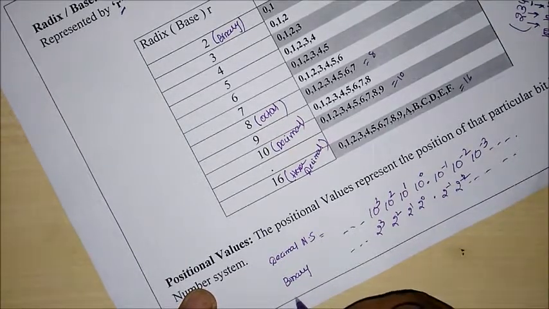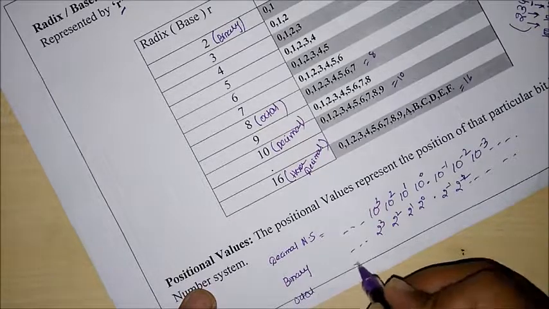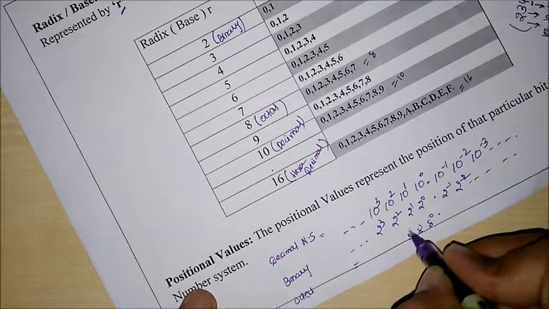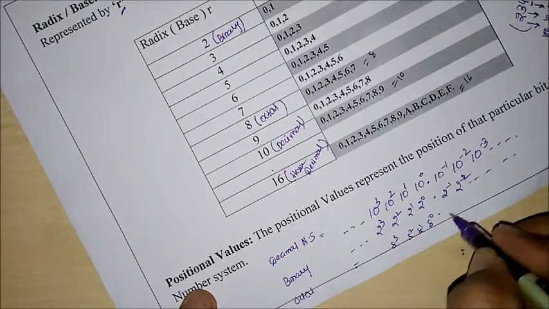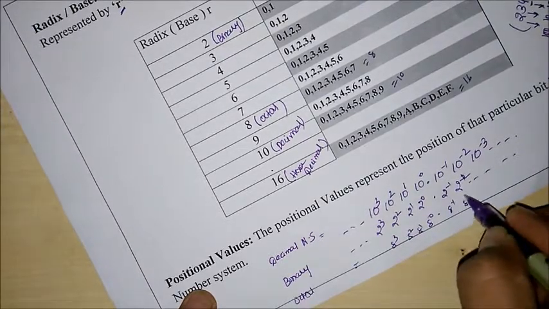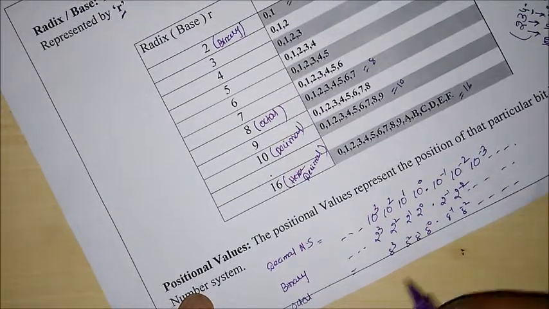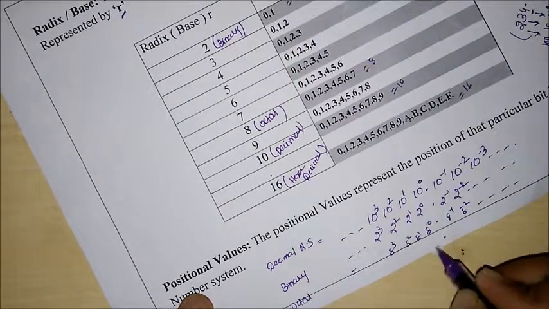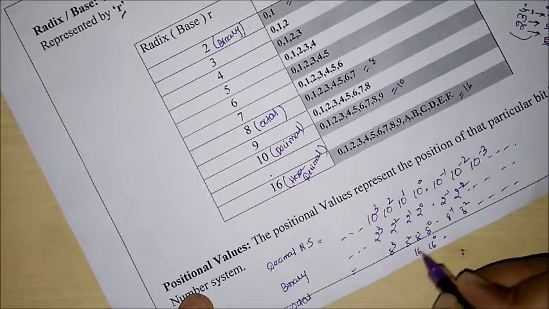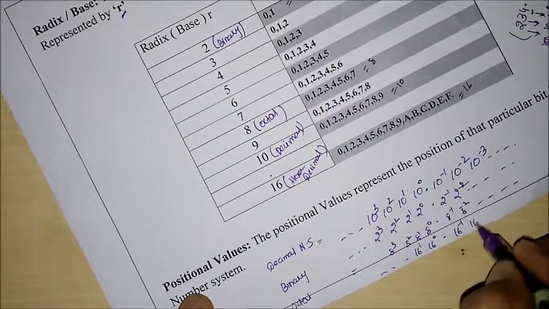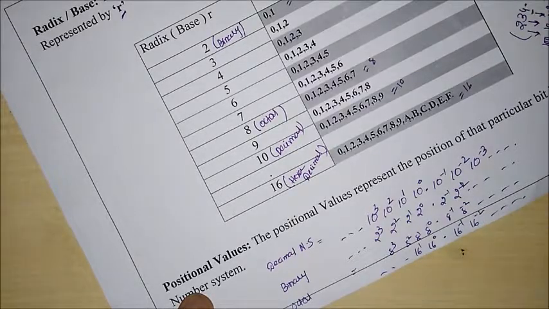For the octal number system, similarly, you have 8 power 0, 8 power 1, 8 power 2, 8 power 3, and 8 power minus 1, 8 power minus 2, and so on. For the hexadecimal number system, it is 16 power 0, 16 power 1, and so on, and 16 power minus 1, 16 power minus 2, and so on.